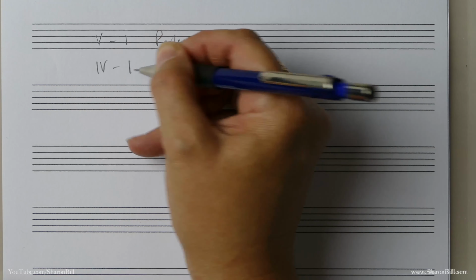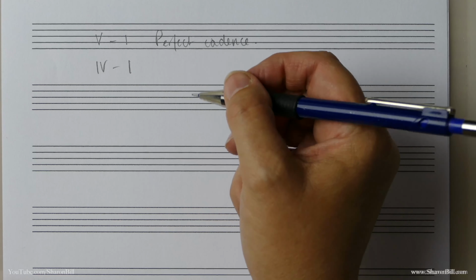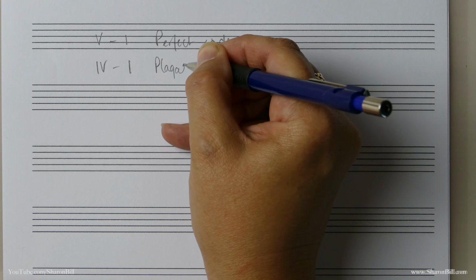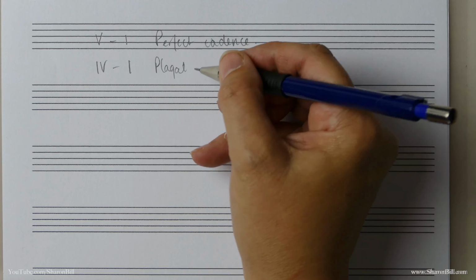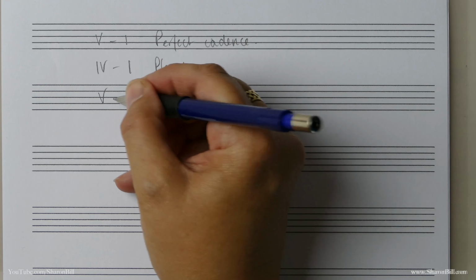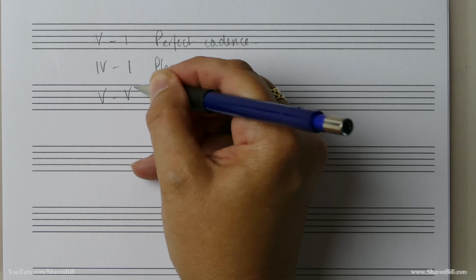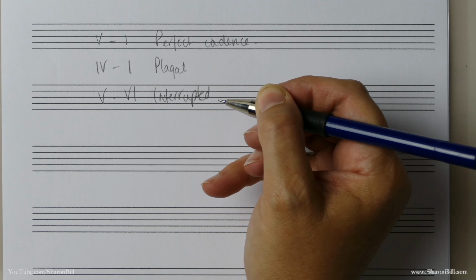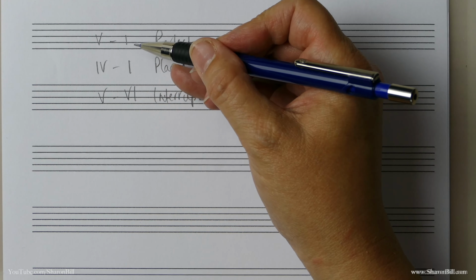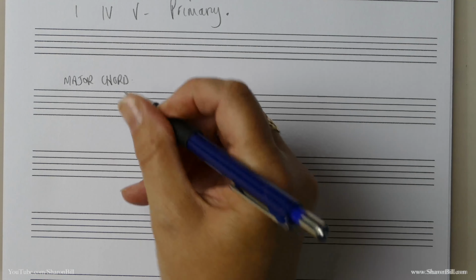4 to 1 is also a full close and it sounds finished, but it's a bit more gentle, and that's the plagal cadence. It's kind of like a gentle amen sound at the end of a piece of music. 5 to 6 is interrupted because it sounds like it's going to chord 1 and it sounds like it's going to be finished, but then it takes a sort of a side step and suddenly skews off and doesn't sound finished at all. That's a major chord, not a major key.